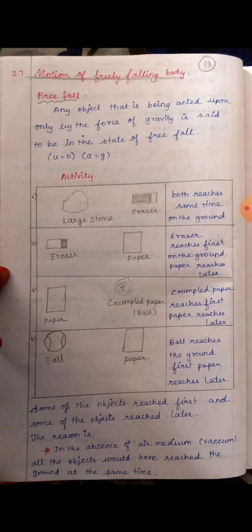So while comparing the large stone and eraser, both reach at the same time. While taking eraser and paper, the eraser reaches first and the paper later. With paper and crumpled paper, the crumpled paper reaches first. With ball and paper, the ball reaches first. So some of the objects reached first and some reached later. Let us see the reason.